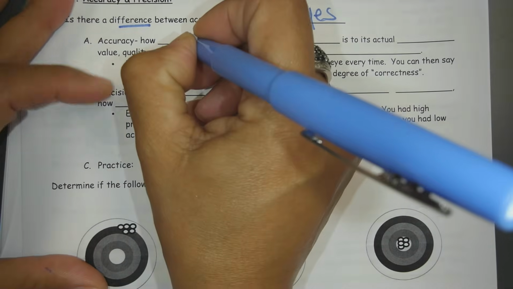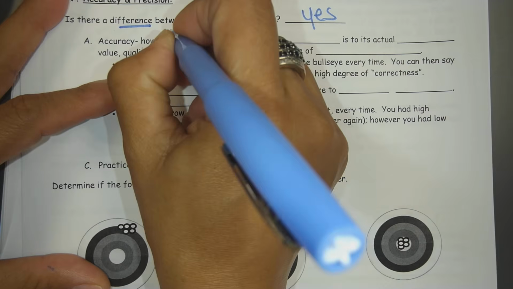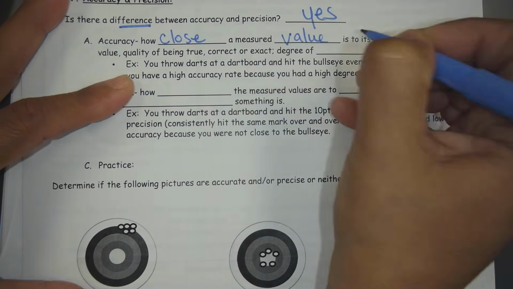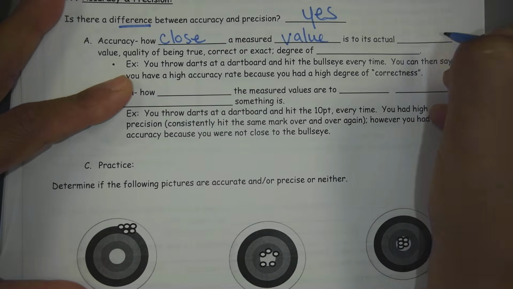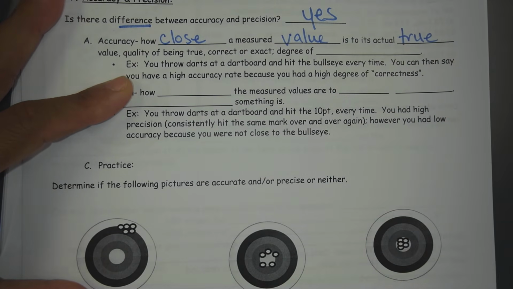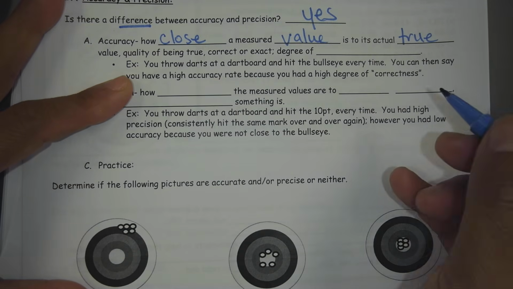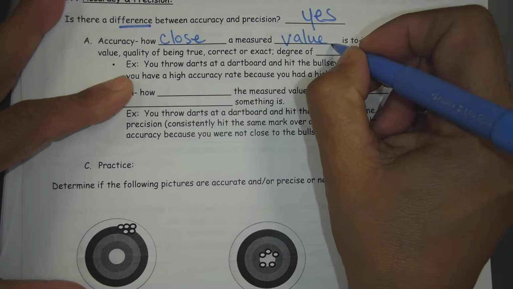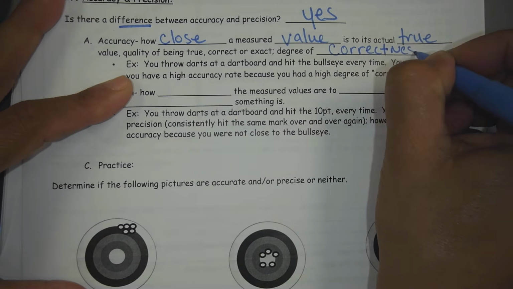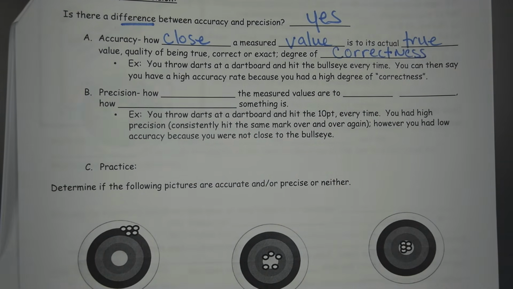The word accurate or accuracy is how close the measured values are going to be to the actual true value. Like, what is the actual number? Or we call this the degree of correctness. The degree of correctness. So let me give the example here.